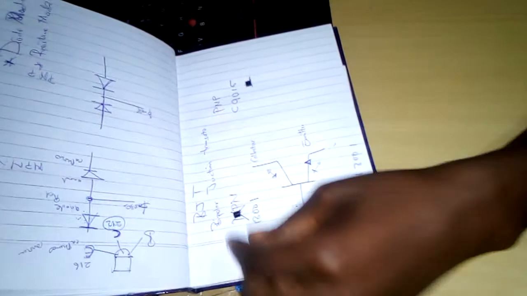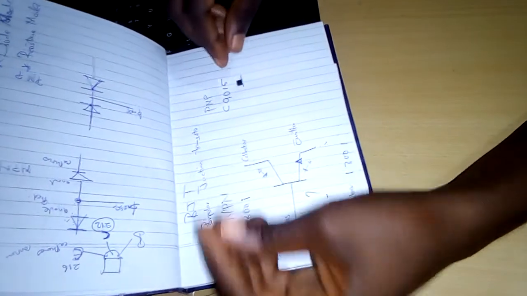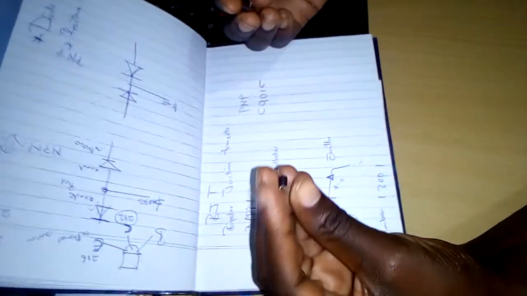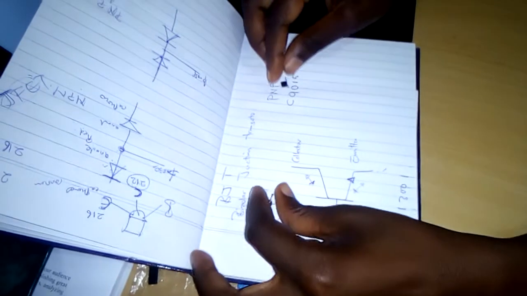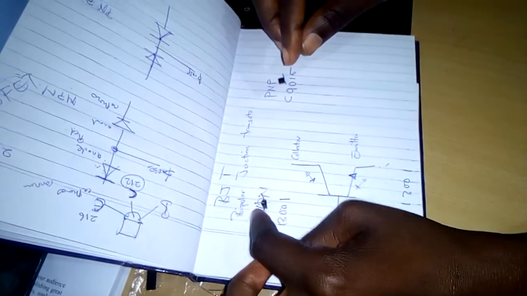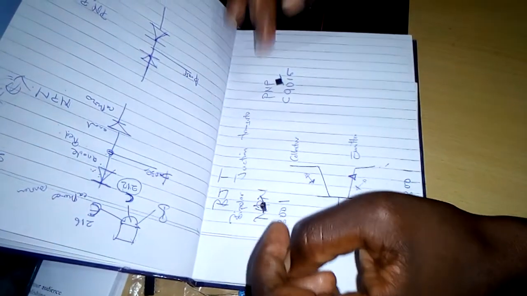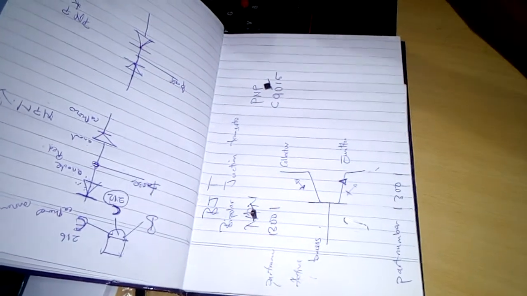In these transistors we have the bipolar junction transistors, or the BJT, and under these we have two types. As you can see here, I have the NPN transistor and the PNP transistor.